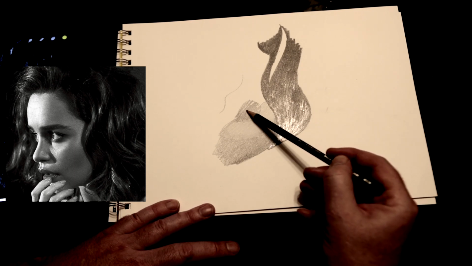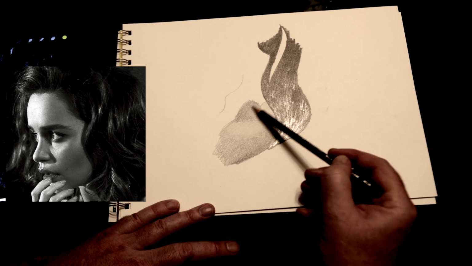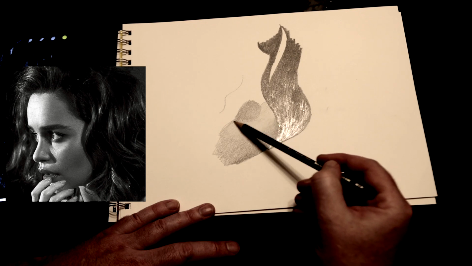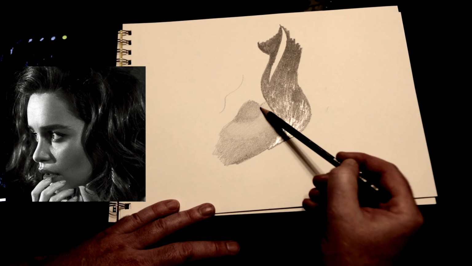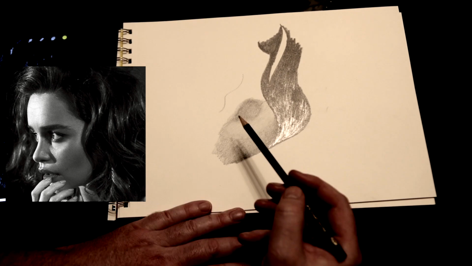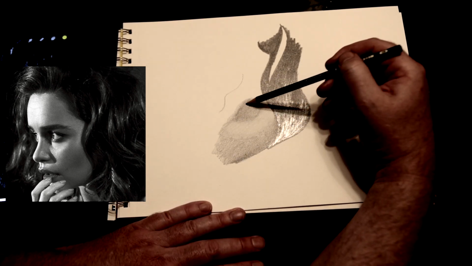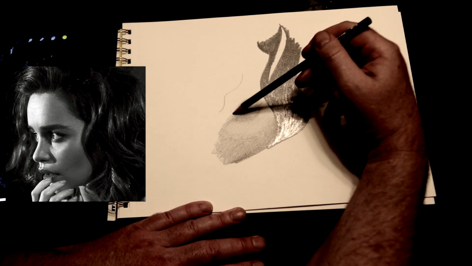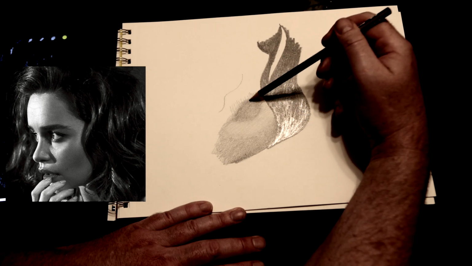And notice the quality of the edge. You can't really see the edge in this reference photo. So it's important that I make this edge very soft. So I'm going to finesse that edge a little bit and try and make it nice and soft so it's not a hard edge. And then from there, I'm going to try and go from here dark and then lighten up as I come up to this edge here. And I'm just going to try and do this using pressure as opposed to changing pencils.